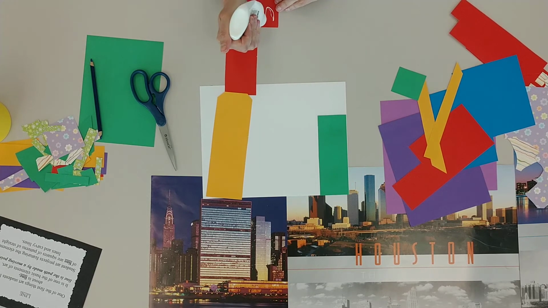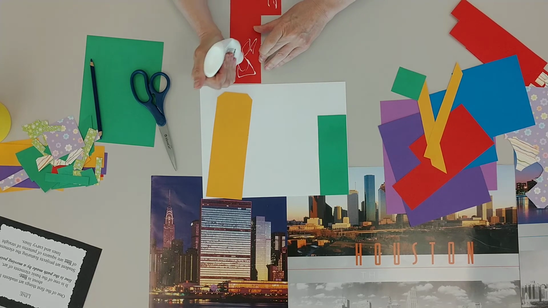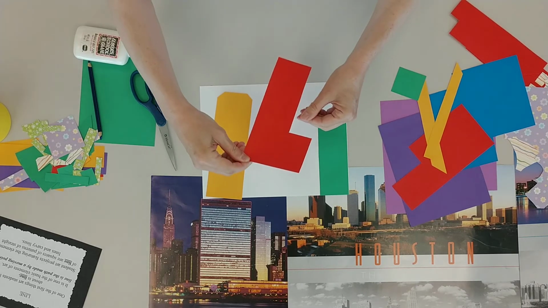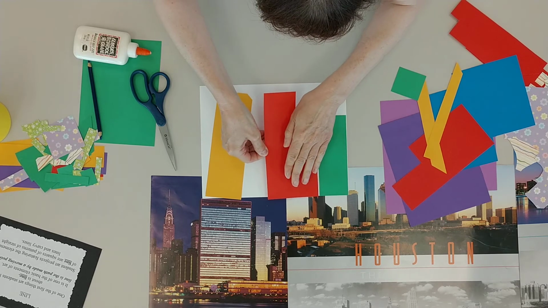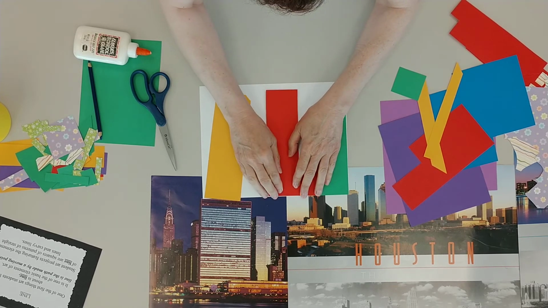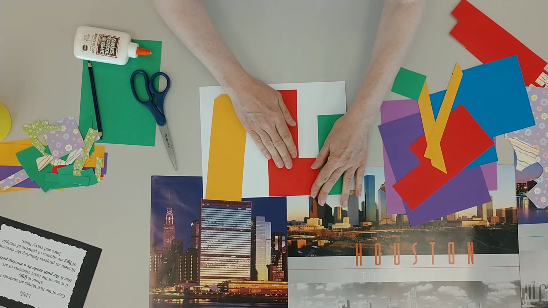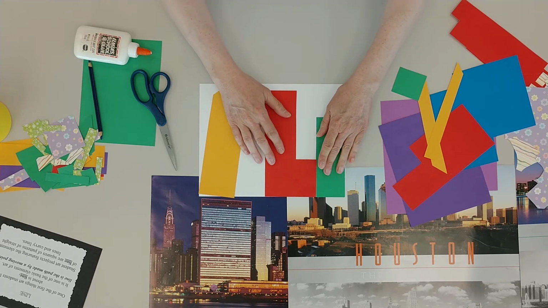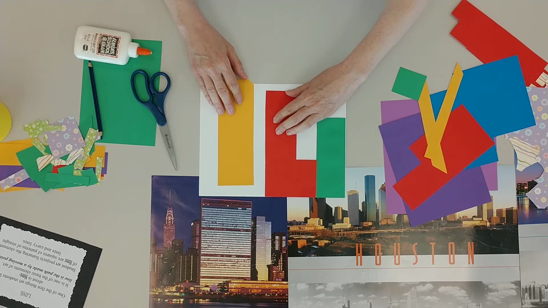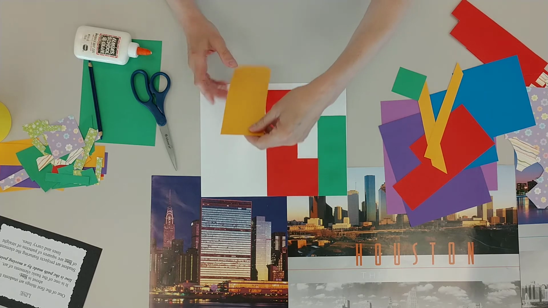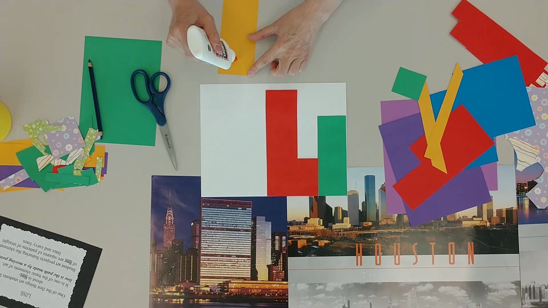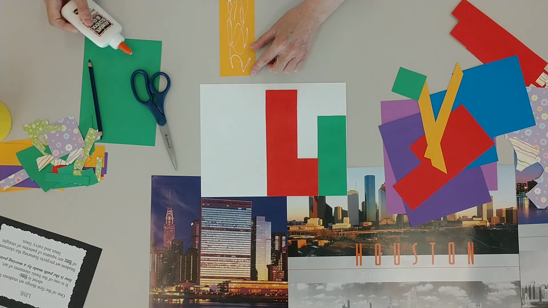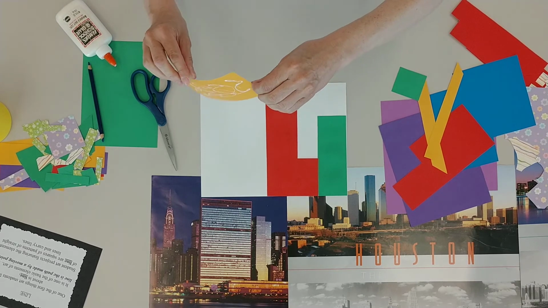And I'm going to put some glue on the red, and then place that next to that. Now, as far as the sky goes, depending on what art materials you have at home, you could, with a crayon, a marker, colored pencil, or with paint, create a sky. You could do a daytime sky or a nighttime sky. That's totally up to you. It's your choice as the artist, as the architect of your skyscrapers.